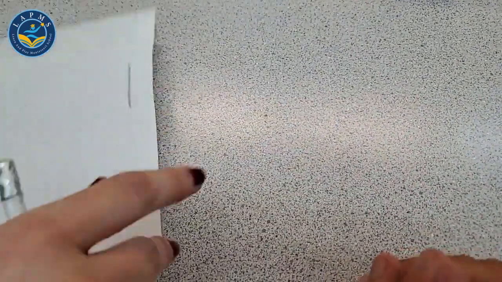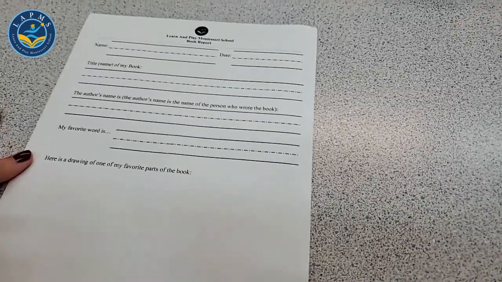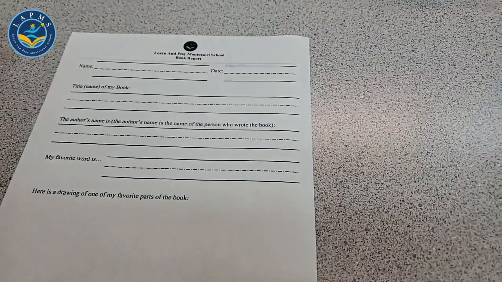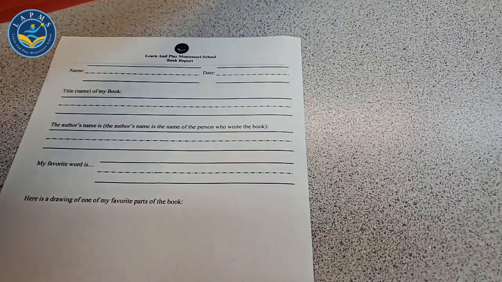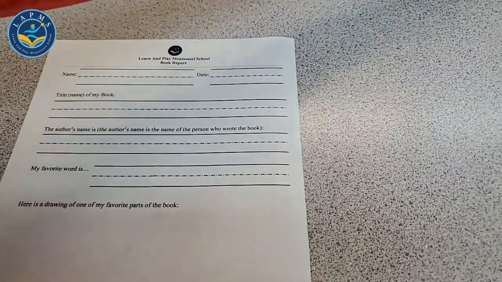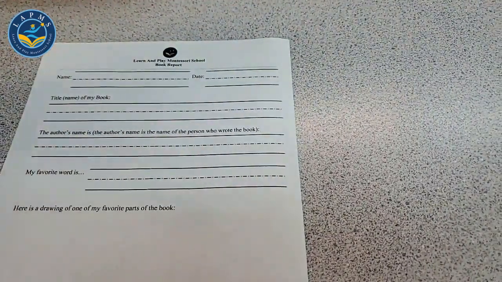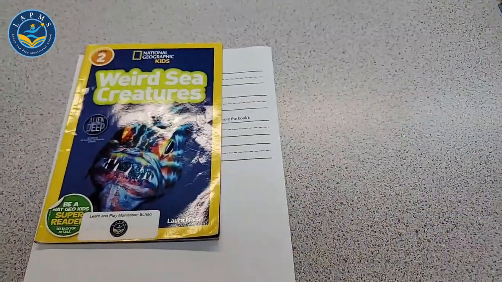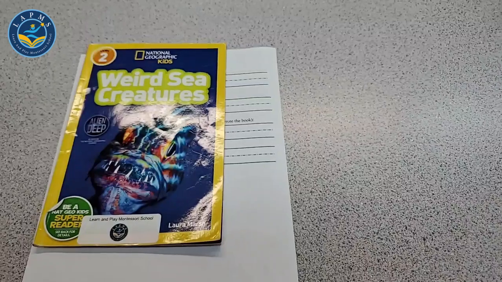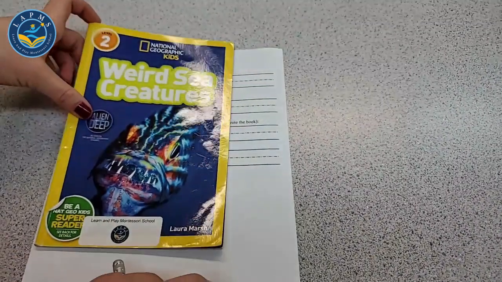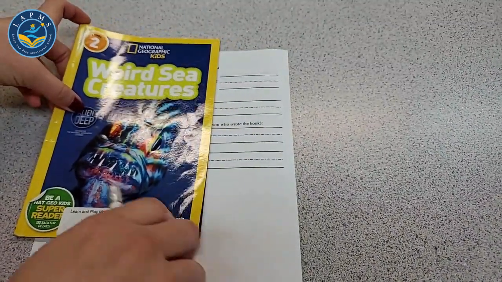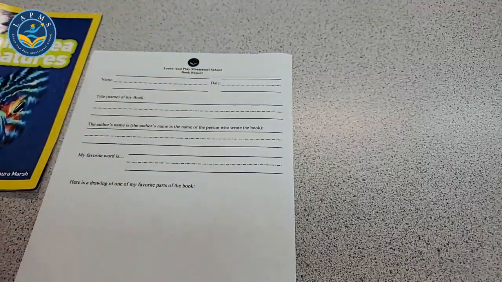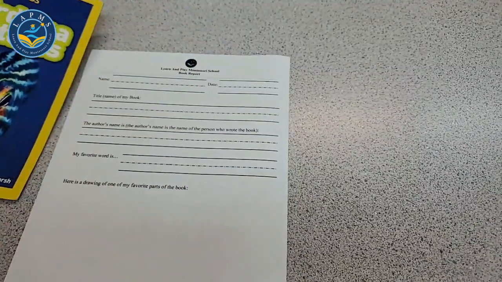So, don't forget a book report. And I want to show you one book that I brought today, and it's really, really cool. It has weird sea creatures. Very exciting. Maybe we'll have time to read a little bit about these sea creatures, and then later I'll have to finish my book report.